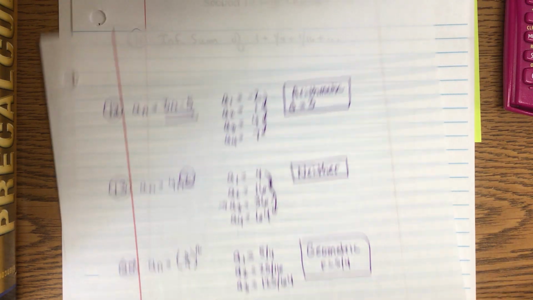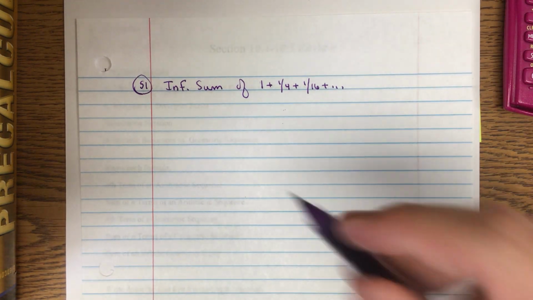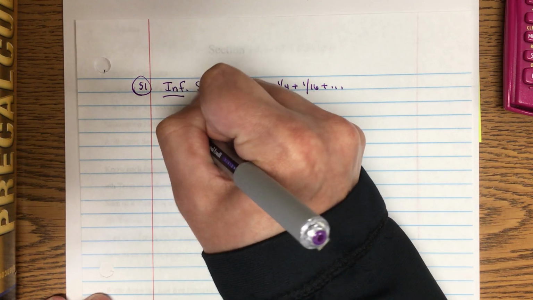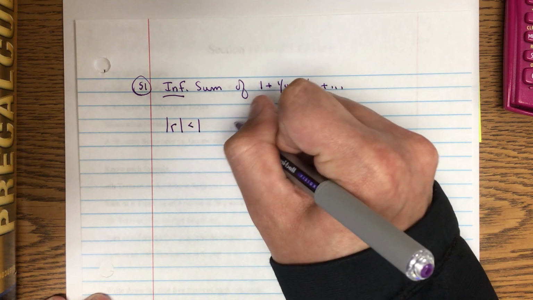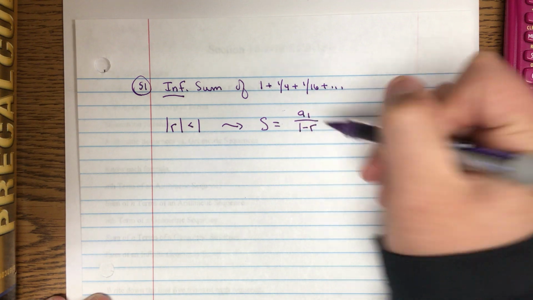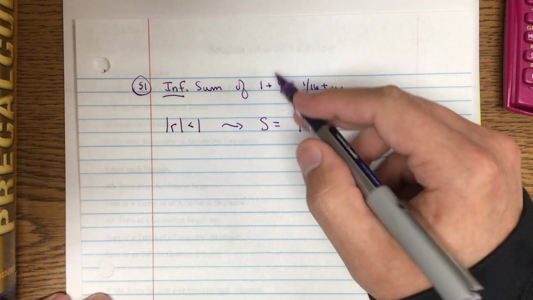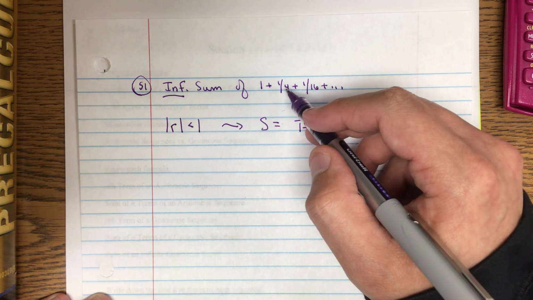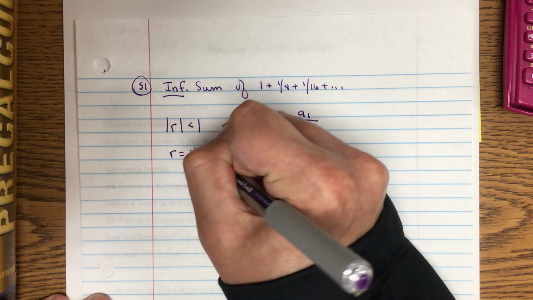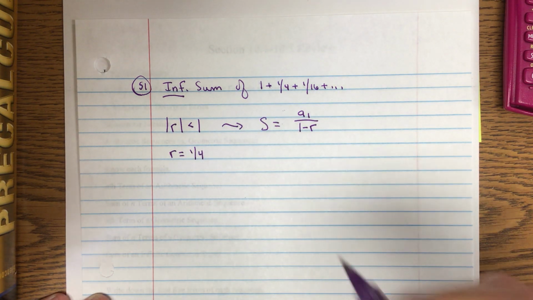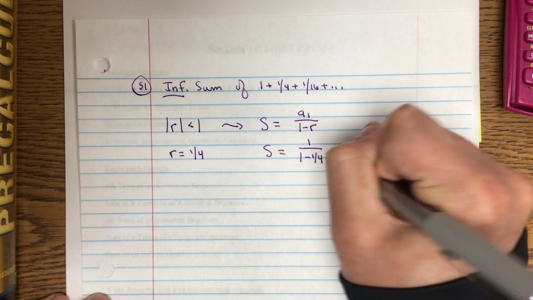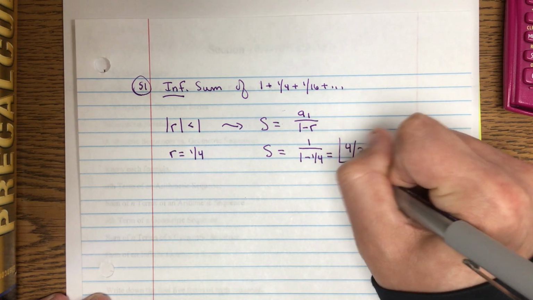And the last part here, number 51, they ask for the infinite sum. For the infinite sum, the absolute value of the ratio has to be less than 1, and if it meets that requirement, then the formula is pretty basic. It's the first term divided by 1 minus the ratio. So the ratio is 1/4, so I can do this formula by taking 1 divided by 1 minus 1/4, and that answer is 4/3.